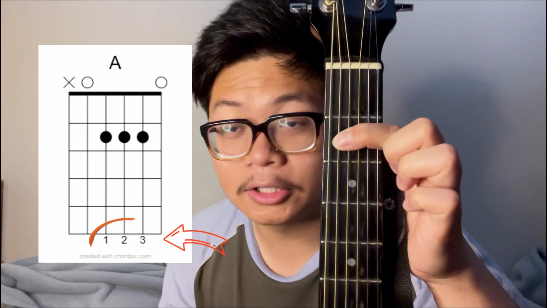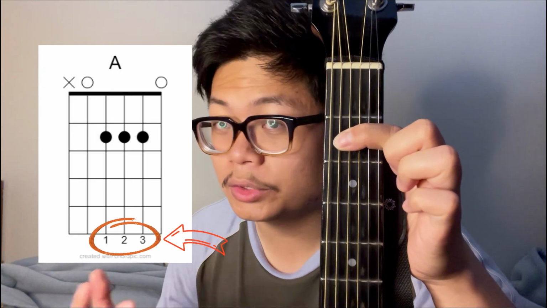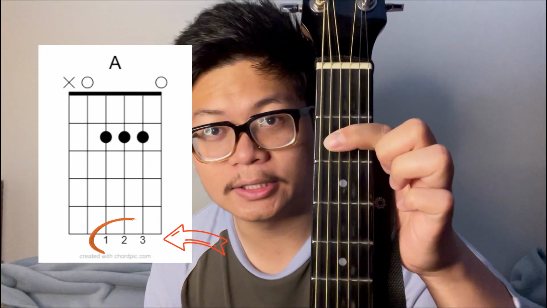I don't know. And the number that you see right here represents which finger you're going to use when pressing that note. If it's 1, it's your index finger. If it's 2, your middle finger. If it's 3, it's your ring finger. And if it's 4, it's your pinky finger. In some rare instances, you're going to use your thumb as well. That's going to be 5. Yeah, we call it 5.